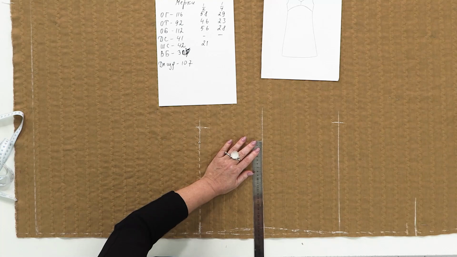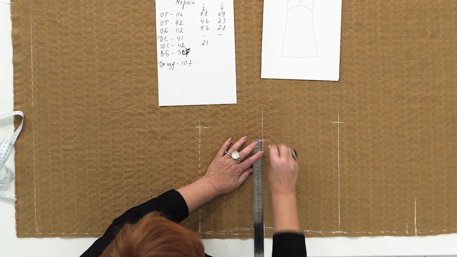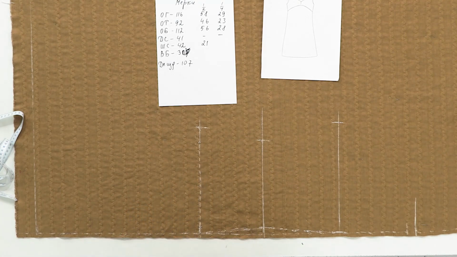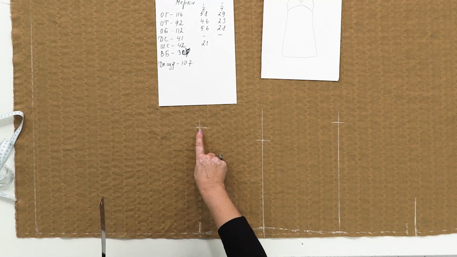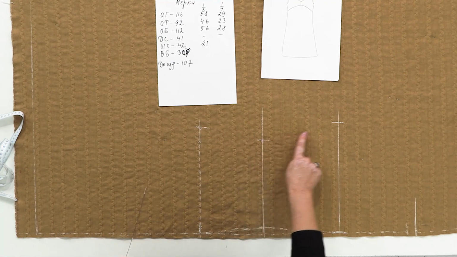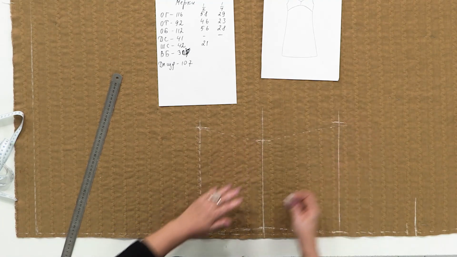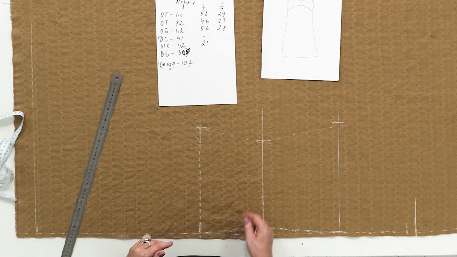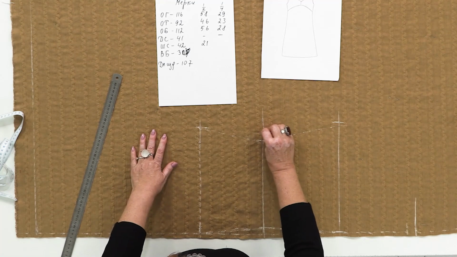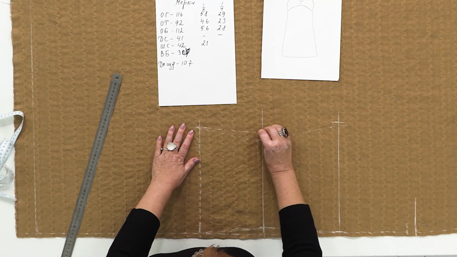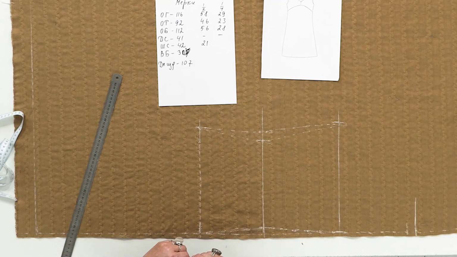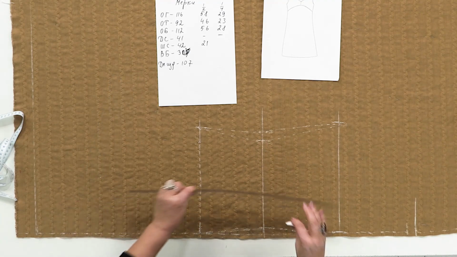Next, 1/4 of the waist circumference will be 23 centimeters. Basically, we will not need this line. If we connect all of our marks, we will get a line which doesn't really exist in clothes. That is why we have to add here on the waistline 2.5 centimeters for the dart. Now we trace our line. Since we added over here, we can now construct our dart.